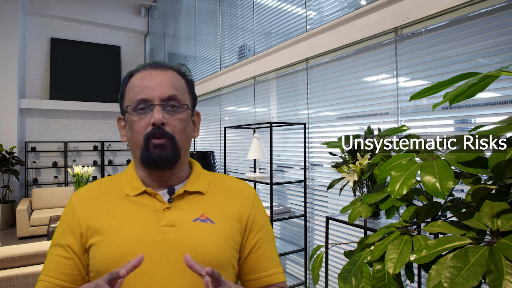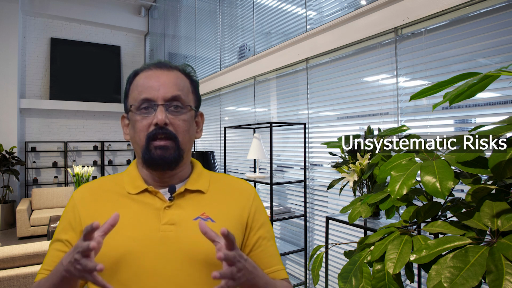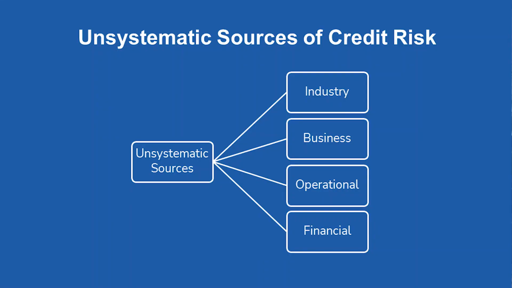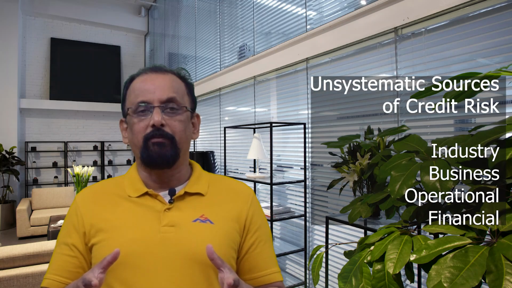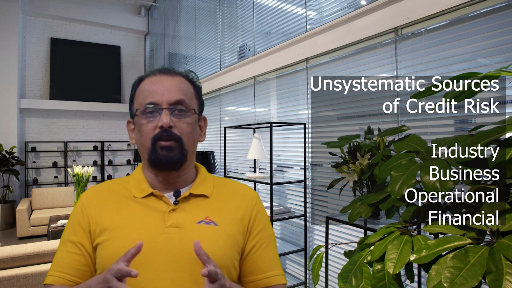The second broad classification of sources or causes of credit risk is unsystematic risk. By unsystematic, we mean those that don't impact the entire financial system. So these impact a particular industry, a particular region, or a particular business in that region or industry. These are definitely diversifiable. So you can diversify into other industries, you can diversify into other regions.